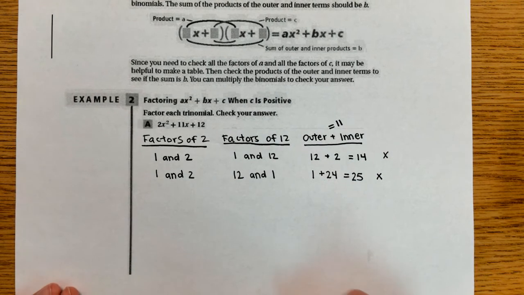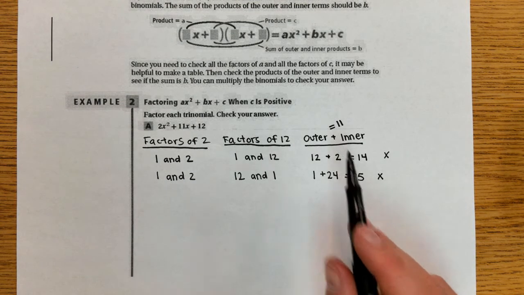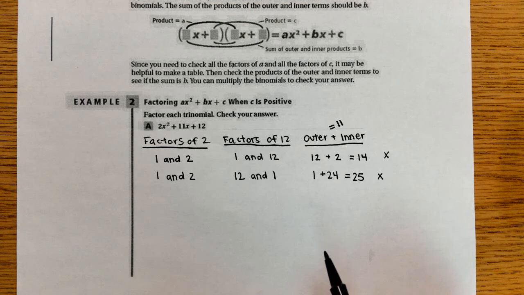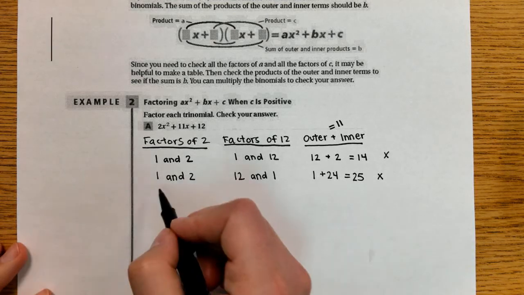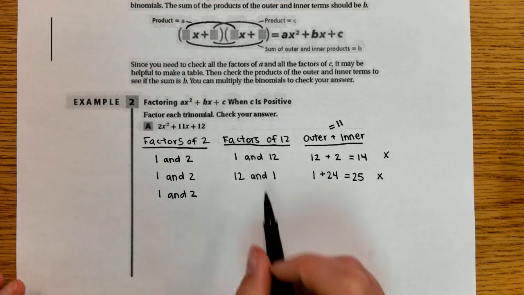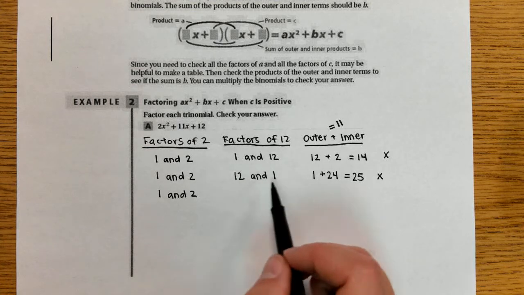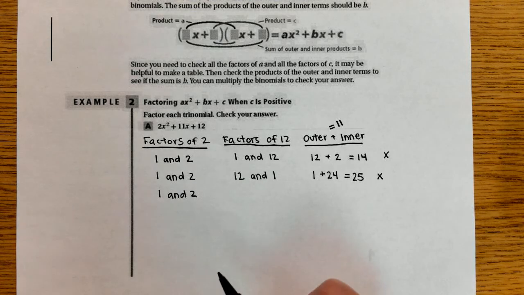Now, if you can see in your head that the number is going to be way too big for what we want, our goal, you can skip that one, okay? It's a process of elimination. You're going to figure out a method that's easiest for you the more times you practice this. So again, we're going to do 1 and 2 as our factors of 2. And we kind of tried all the combinations for 1 and 12, 12 and 1. So let's move on to another factor of 12.